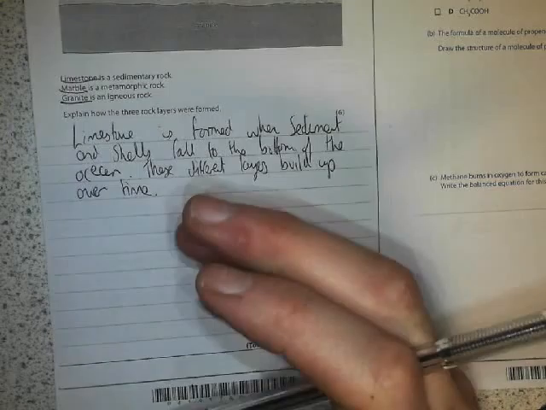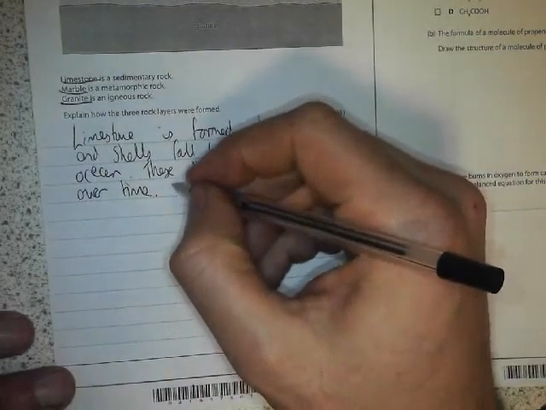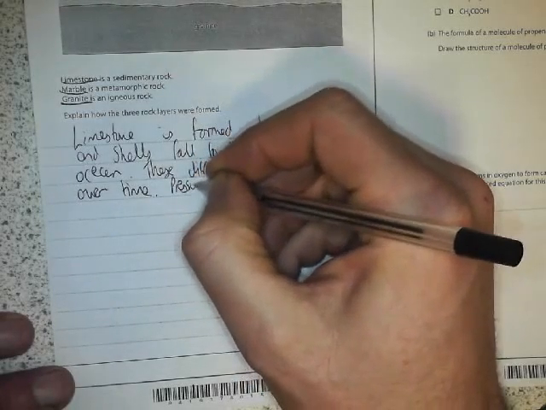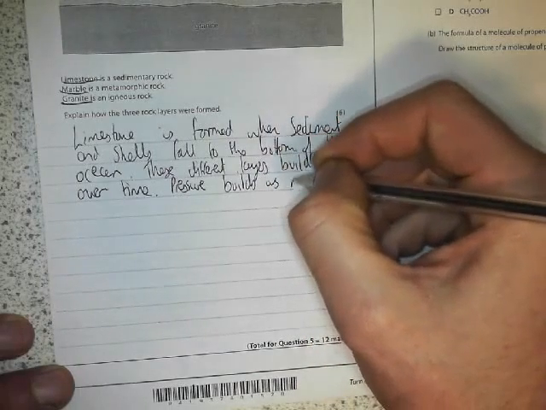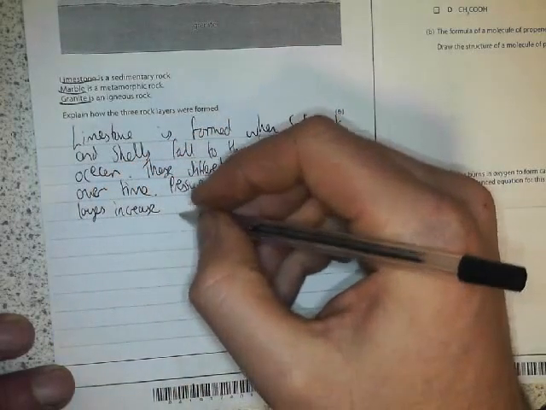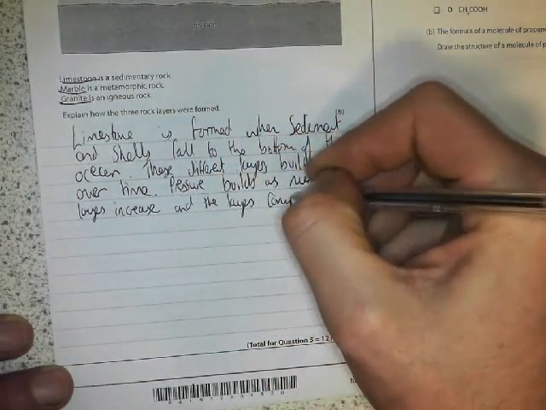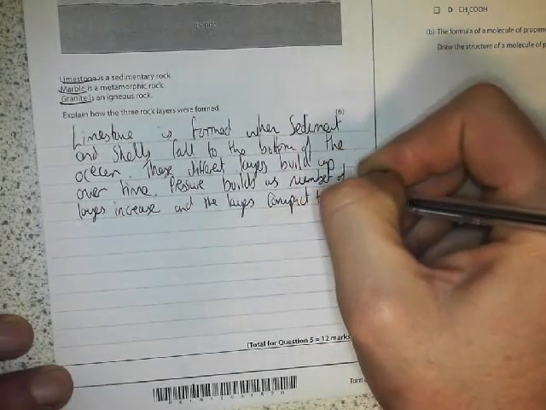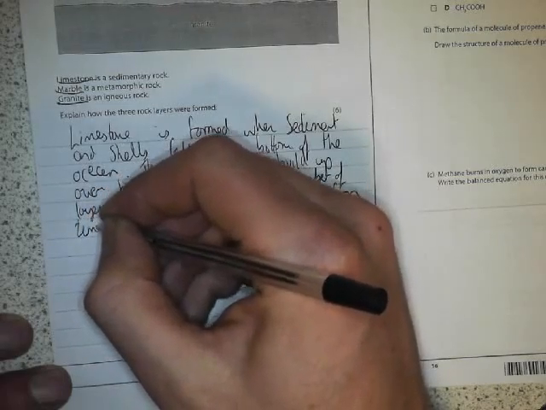So we've got the layers building up, so then we've got to get this idea of them being squeezed and compacted together by pressure, and that's what we'll do last sentence. Pressure builds as number of layers increase and the layers compact to form sedimentary rock, to form limestone.